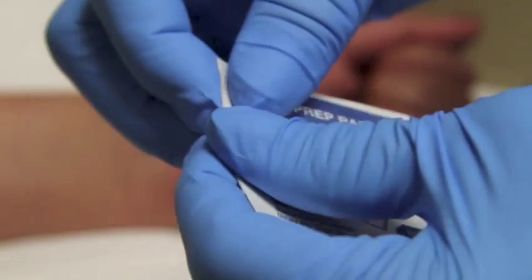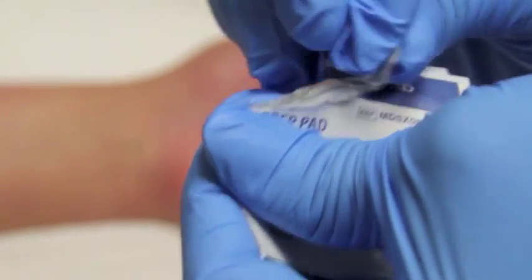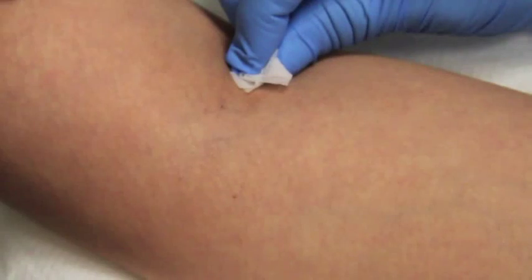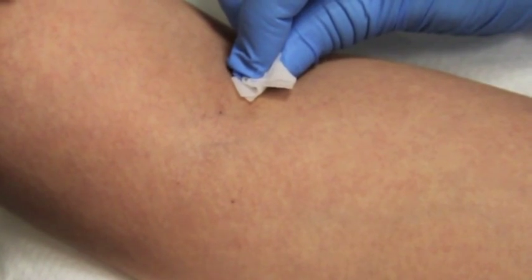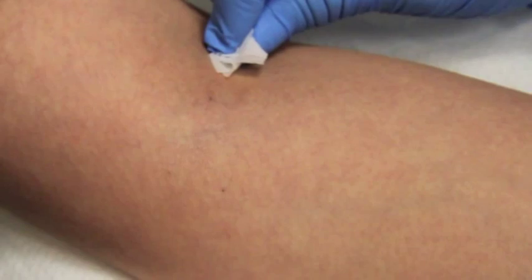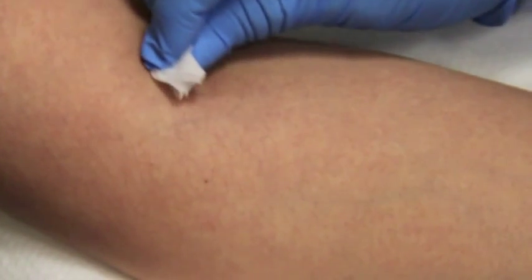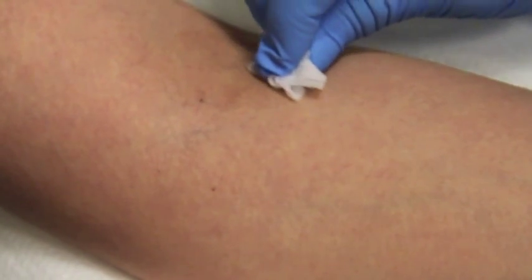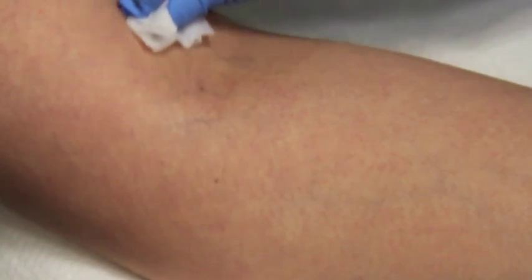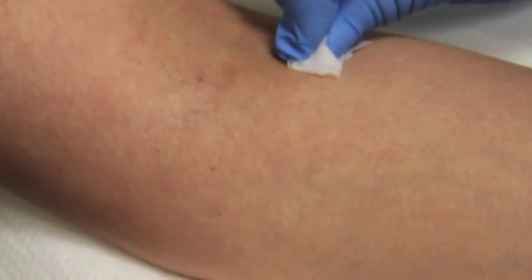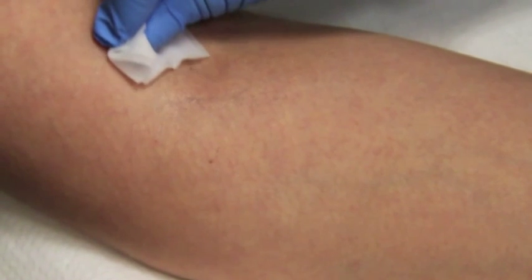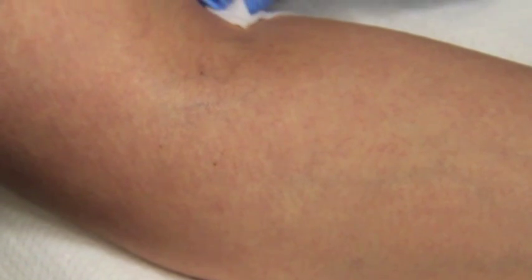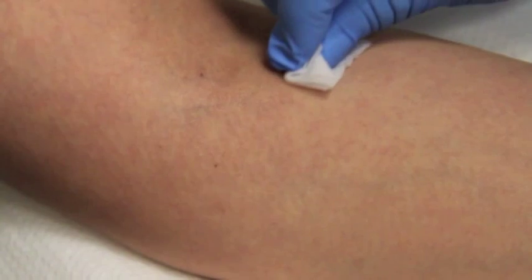The disinfecting process is performed by using the alcohol swab in a circular motion from the inside outwards in the selected area. Care should be taken not to touch the disinfected area again. If necessary to retouch this area, swab again. Allow the area to dry well before introducing the needle.